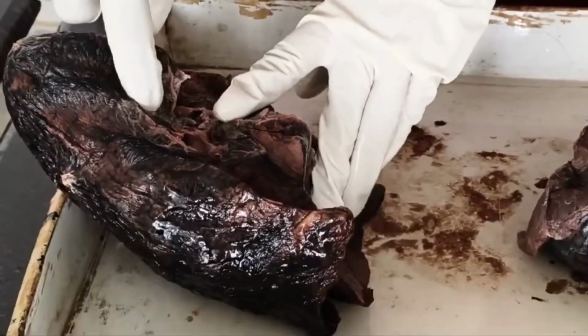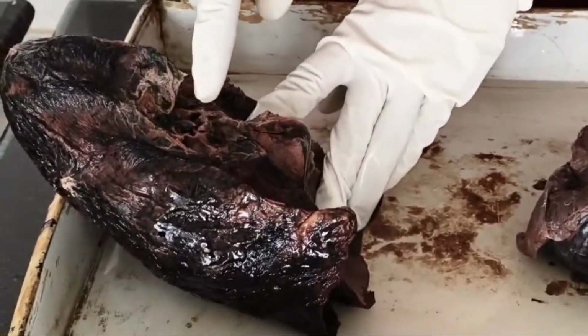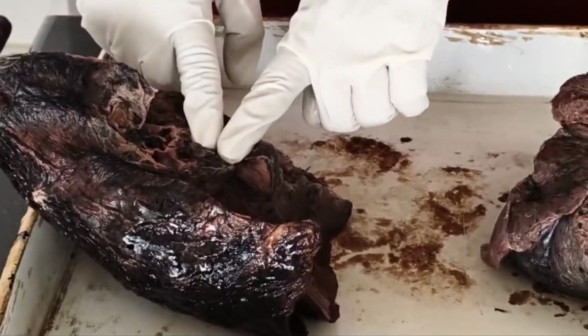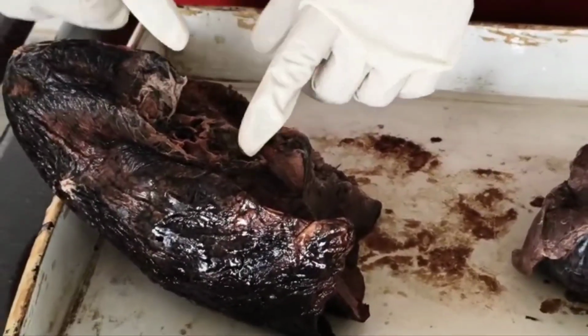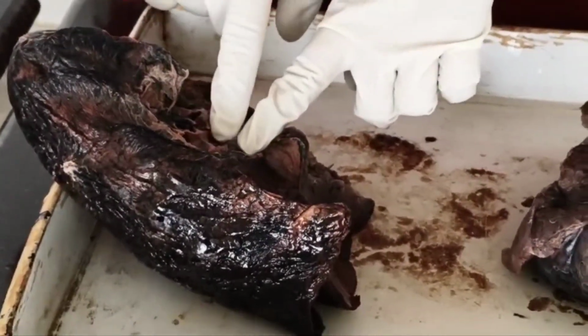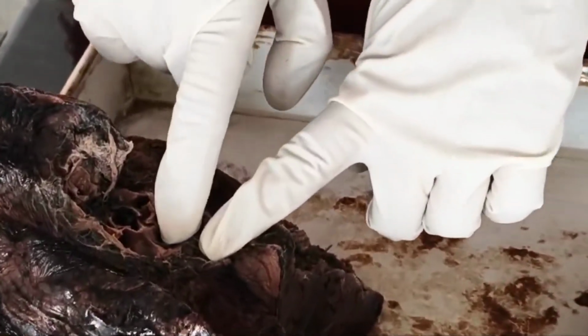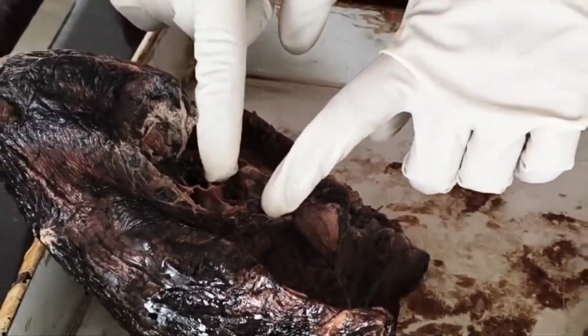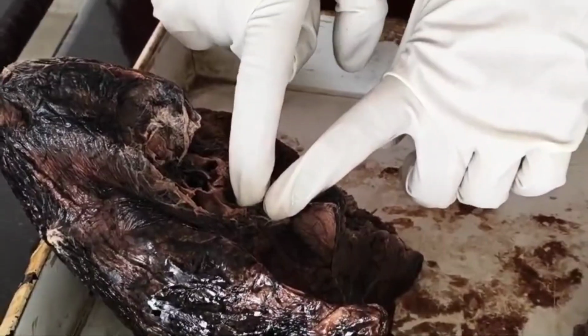So this is the eparterial bronchus, pulmonary artery, hypoarterial bronchus, and just below this there is a pulmonary vein. Okay, so this is the pulmonary vein. You can see the small structure. This is the pulmonary vein. Eparterial bronchus, pulmonary artery, hypoarterial bronchus, then pulmonary vein.